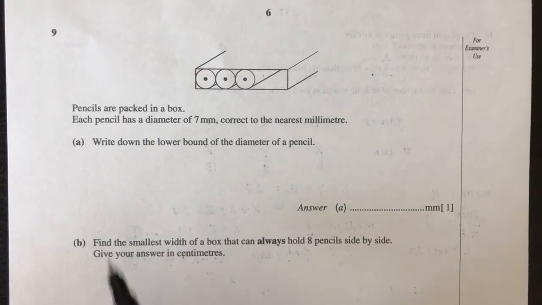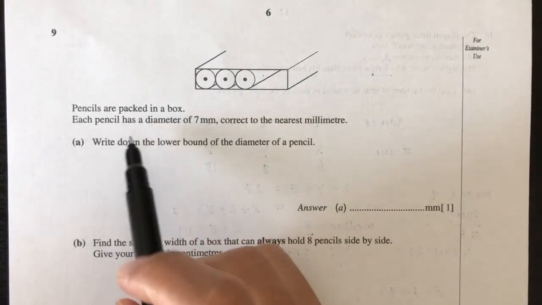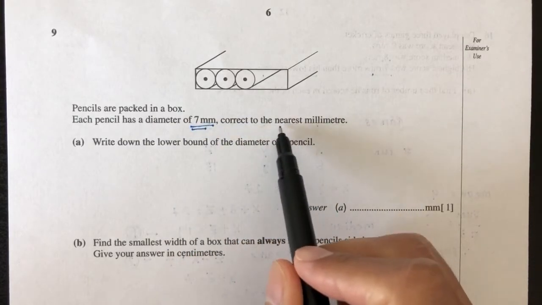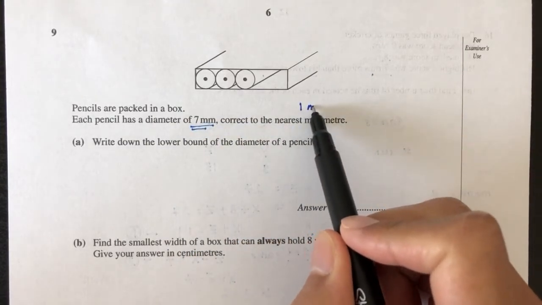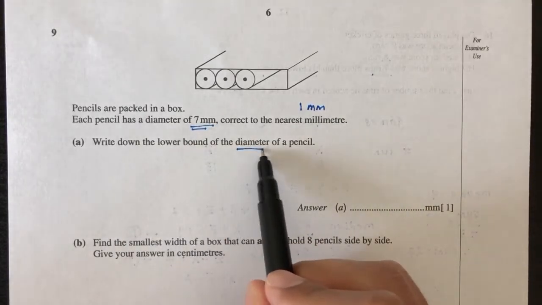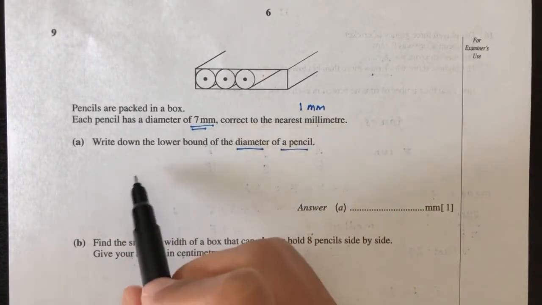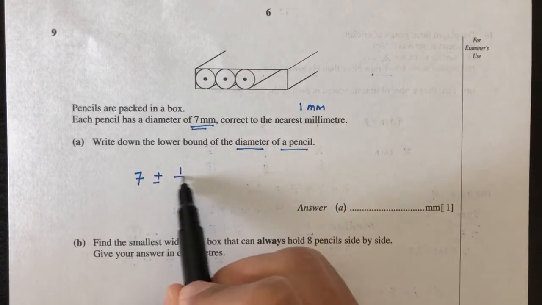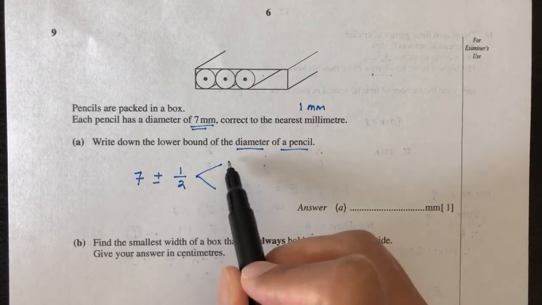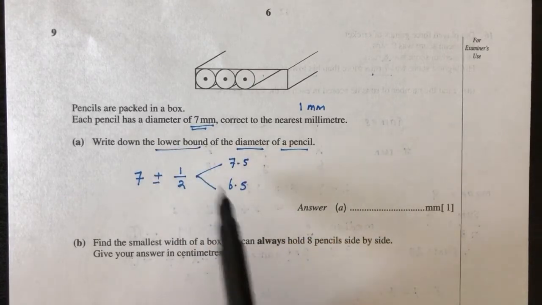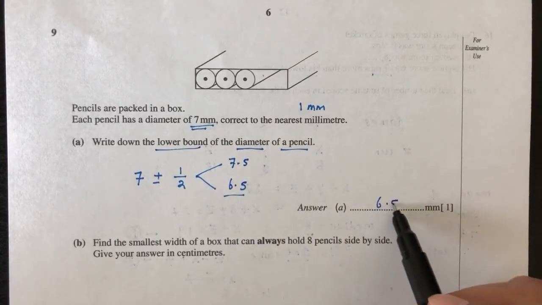Number 9. Pencils are packed in a box. Each pencil has a diameter of 7 mm, correct to the nearest mm, so nearest 1 millimeter. Now write down the lower bound of the diameter of a pencil. First thing, you have to write the measurement plus or minus, you take 1 divided by 2. That will be 7.5 or 6.5. So the lower bound will be 6.5 mm.